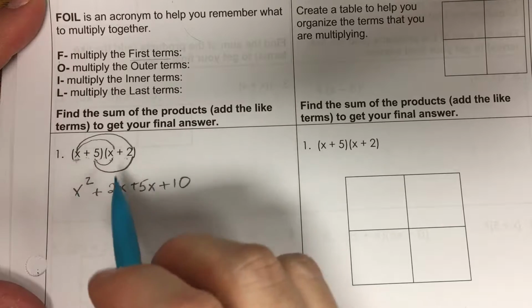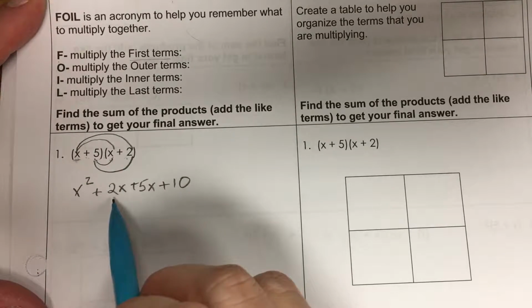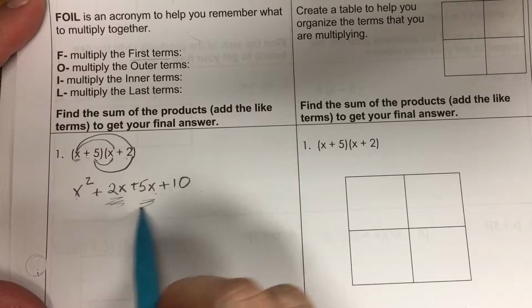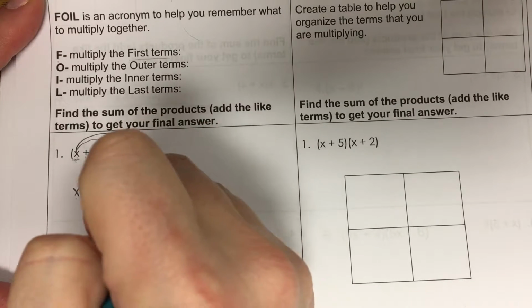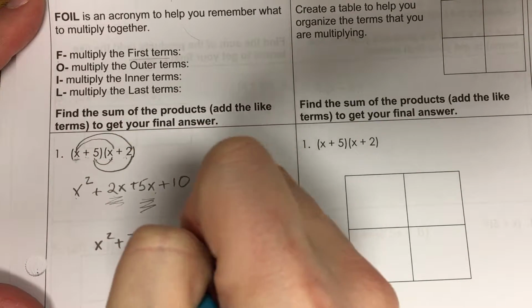So we've done all our multiplication, and I must see these arcs if you're using the FOIL method. And now I can write my final answer. I look at my four terms, and I notice that these two terms are like terms, so I'm going to combine them. And my final answer is x squared plus 7x plus 10.